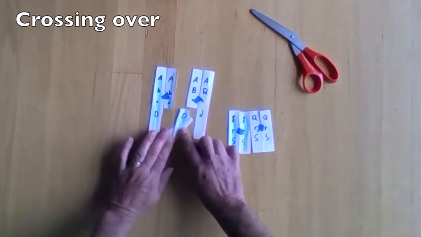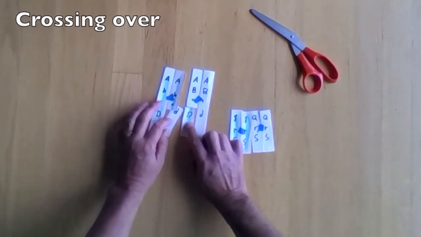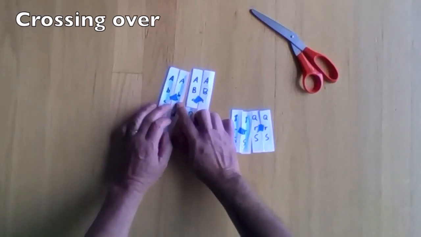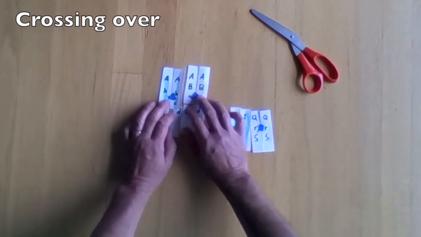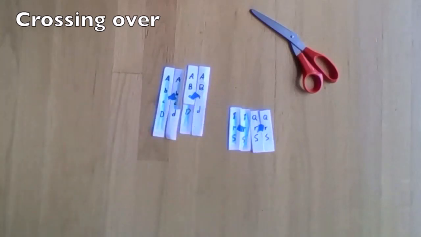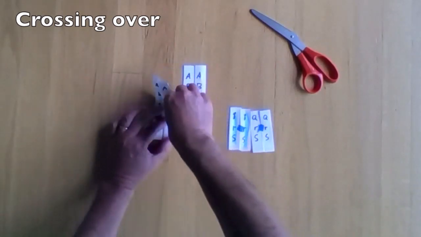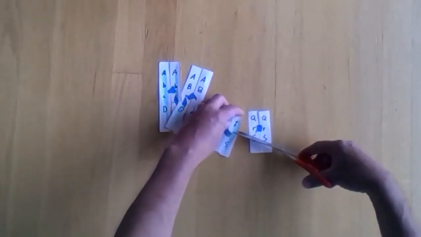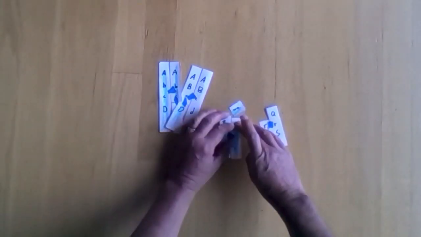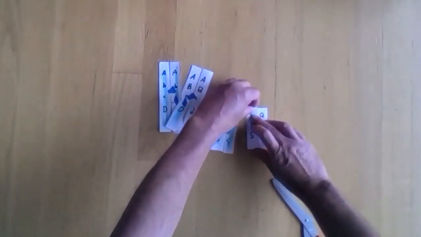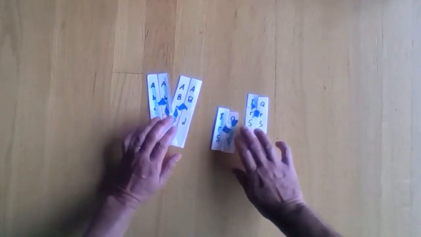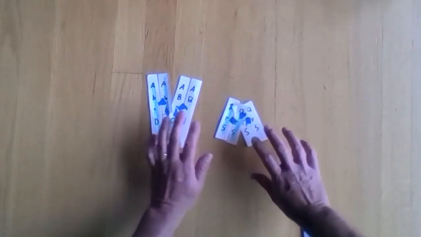And they exchange genetic material. Note that crossing over has resulted in new combinations of genes not seen in either of the original parental chromosomes.